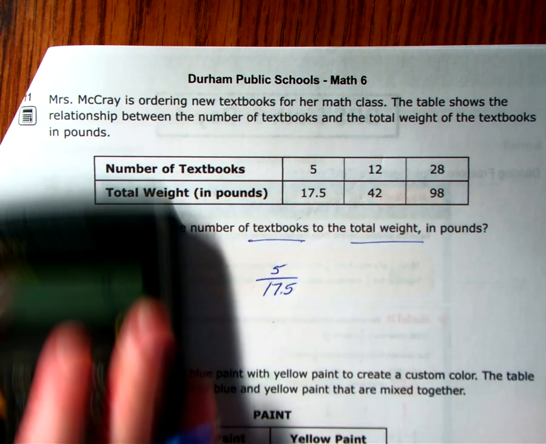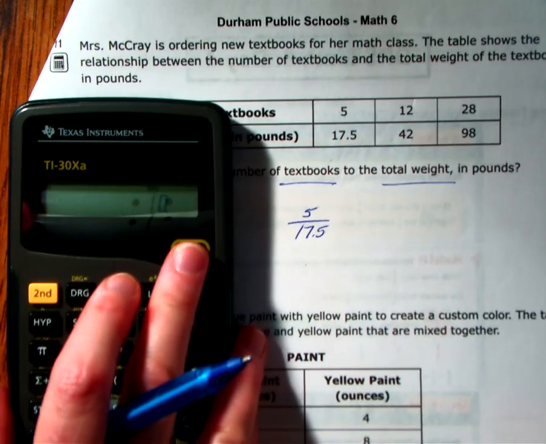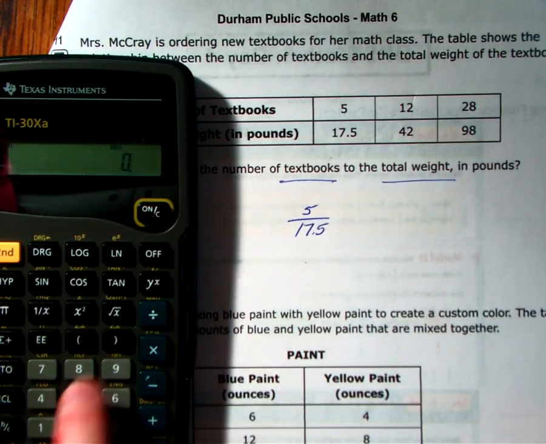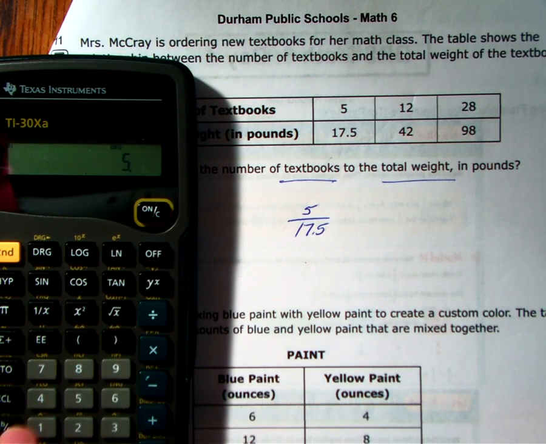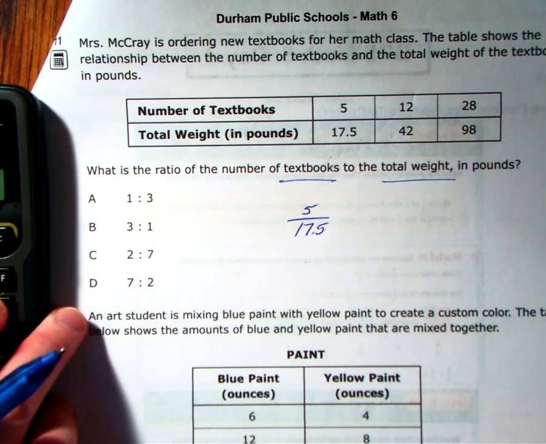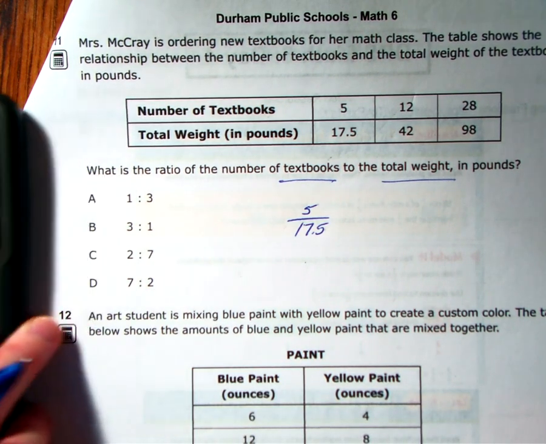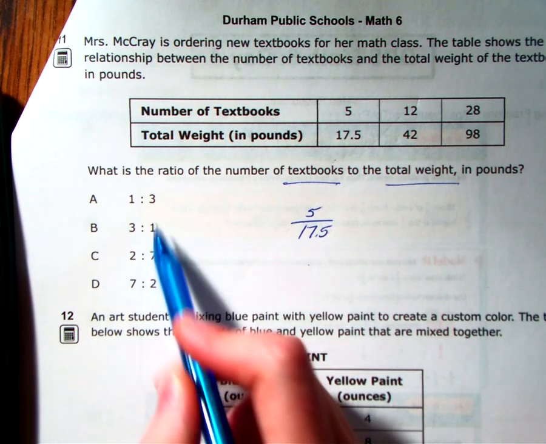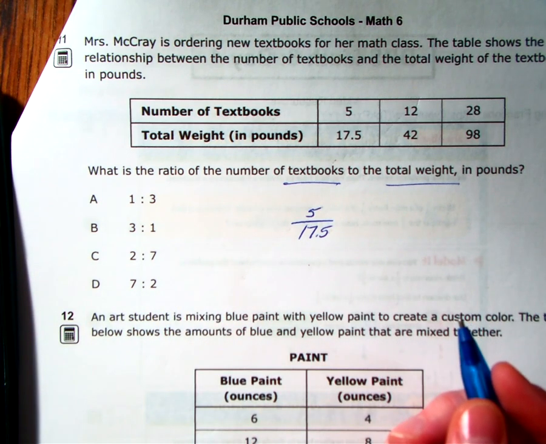I'm going to divide this and see what I get, since I'm allowed to use my calculator anyway. I'm not enjoying this number right now. That is crazy. They want textbooks to total weight. Let's see. Sometimes I like to test where they're trying to go with this.